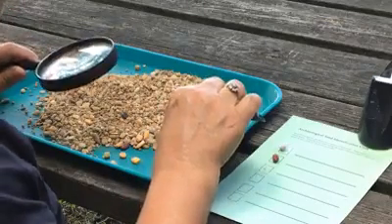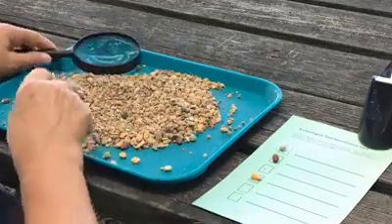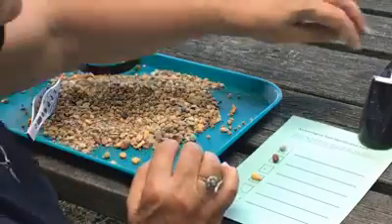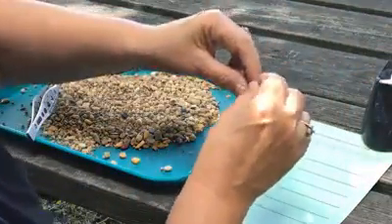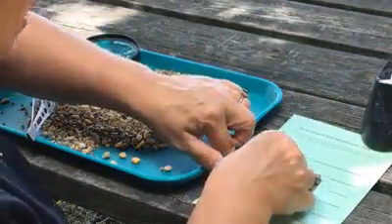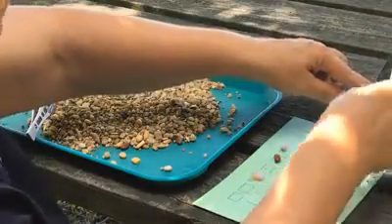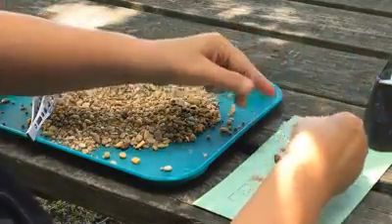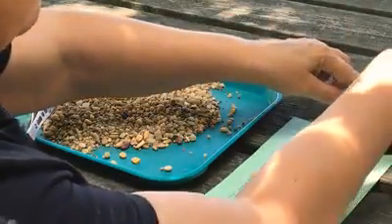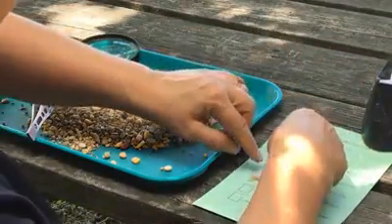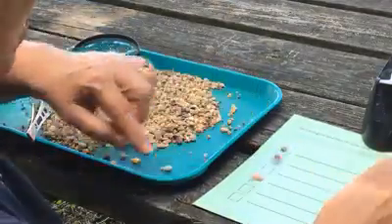Encourage the students to find as many different types and shapes of seed as possible. We've noticed that some students just like to go for the large seeds or the ones that are bright and colorful. You want to encourage them to try to get as many different types of seed as possible, maybe one of each type in each of their boxes. I'm going to stop at 4 right now for the sake of time.